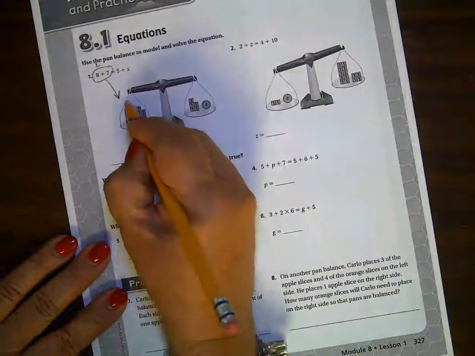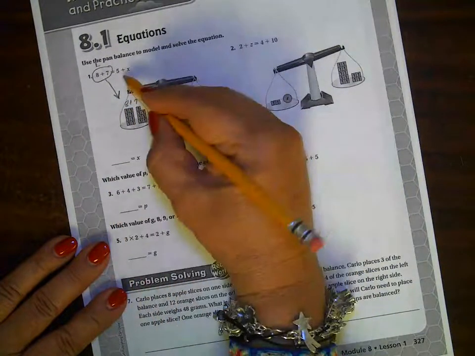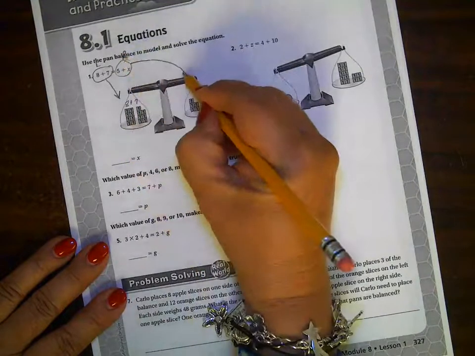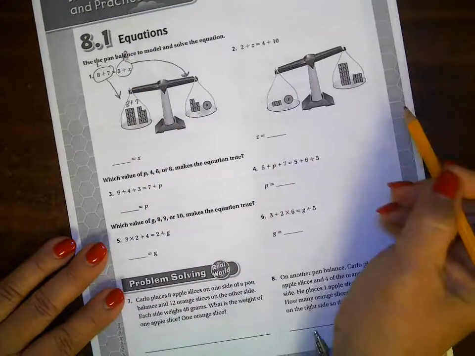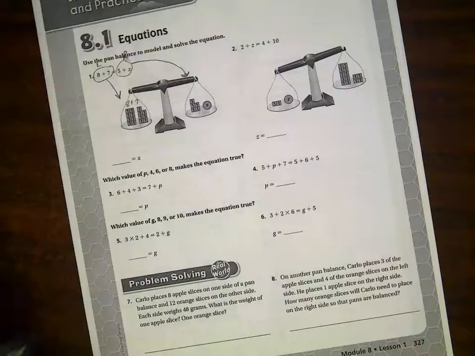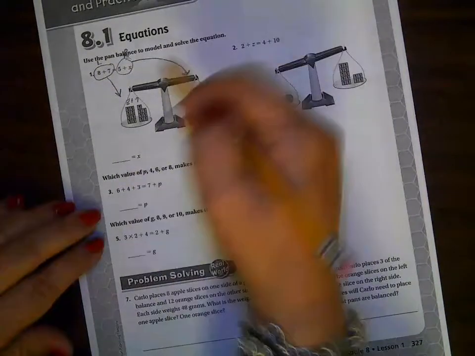So I have the 8 plus my 7, and then since this is on the right side, it's going to go on the right side of the balance beam. And here I have 5, and of course it has plus x.